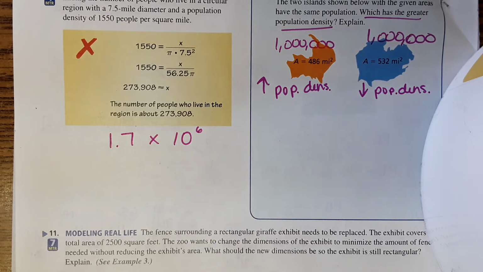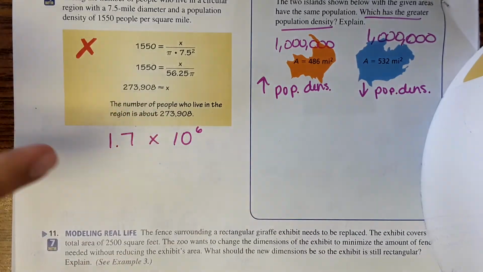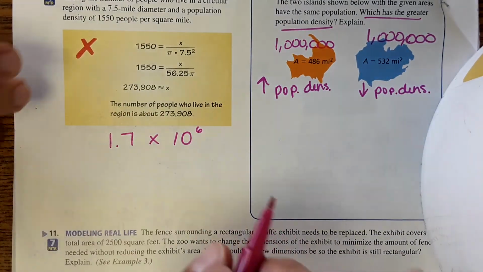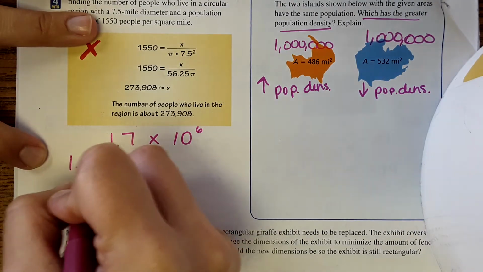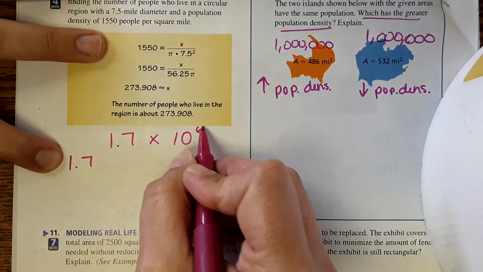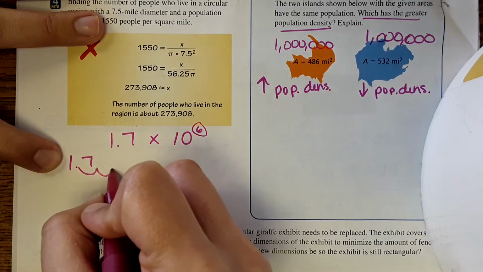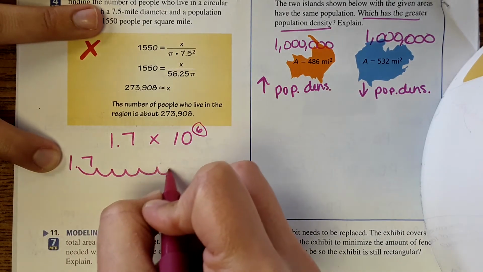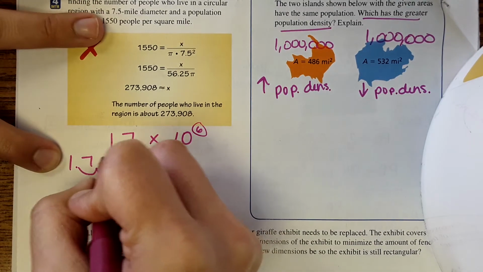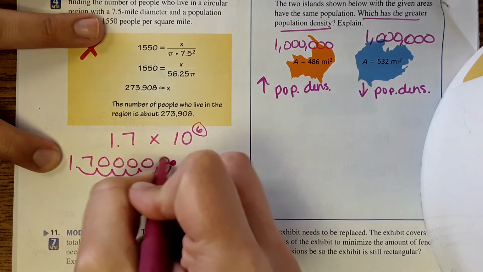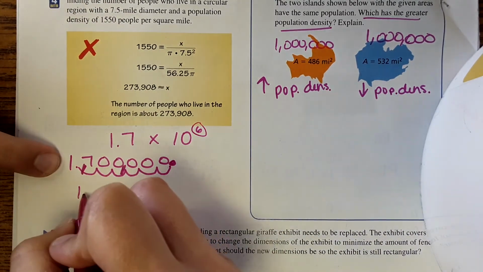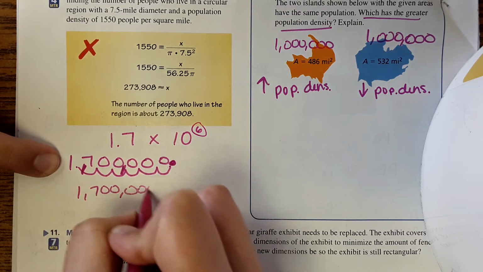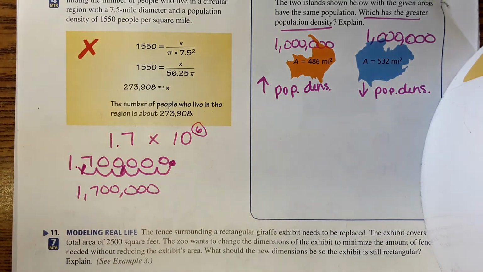Okay, so when you have a number like this, to figure out what the actual number is so you could plug it in the calculator with all the zeros, you take the decimal and move it over 6 times. So you'd move it over 1, 2, 3, 4, 5, 6, and then put a decimal, and then fill in zeros in all those places. And then you get 1,700,000. So that's how you do that.